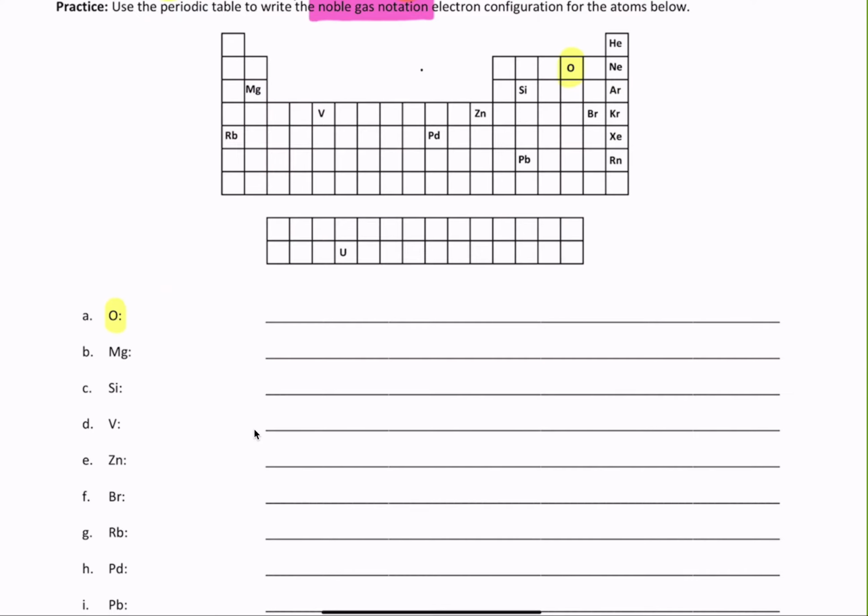So we're doing oxygen, right? The noble gas before is helium. So I'm going to start reading at the end of this line, helium. And then to reach oxygen, I need to cross 2 boxes of the 2s and 1, 2, 3, you're going to land in the 4th box of the 2p. Therefore, 1, 2 for the 2s, 1, 2, 3, 4 for the 2p. Your configuration is bracket helium 2s2 2p4.